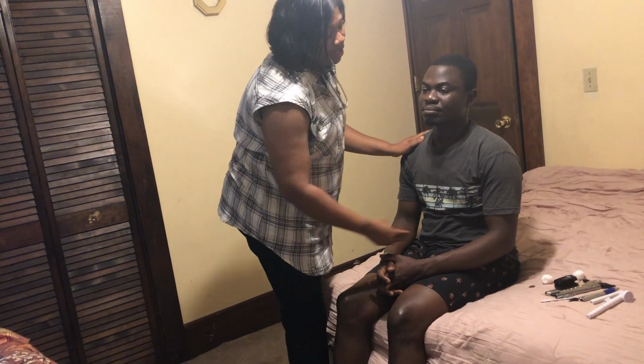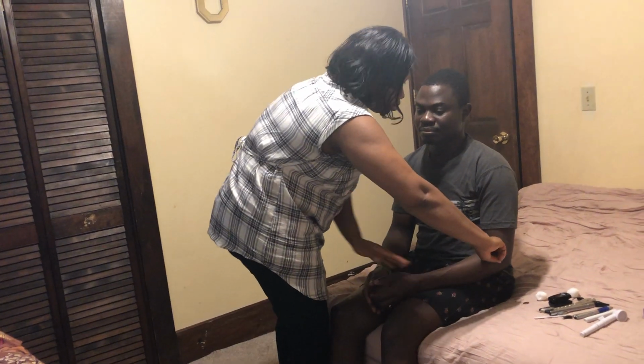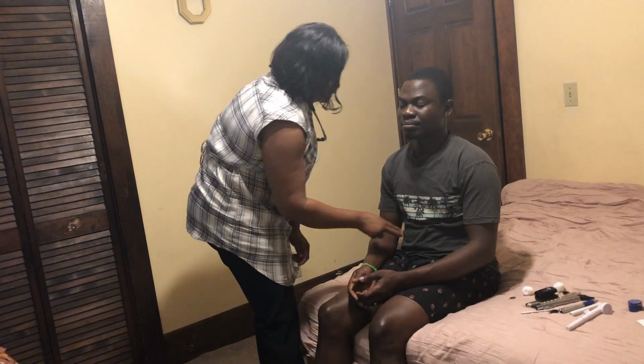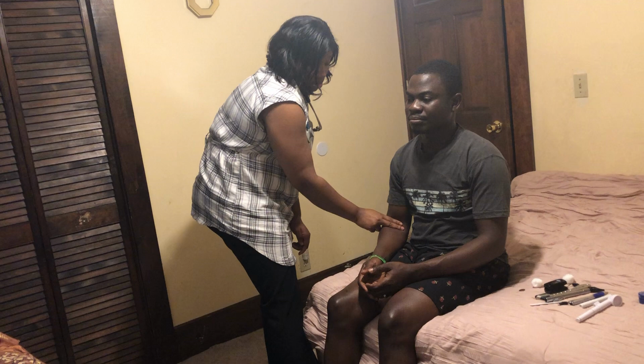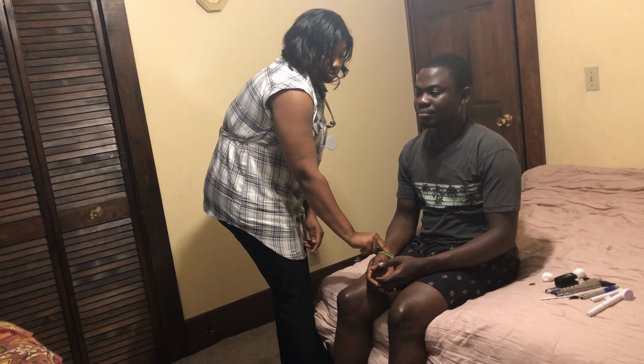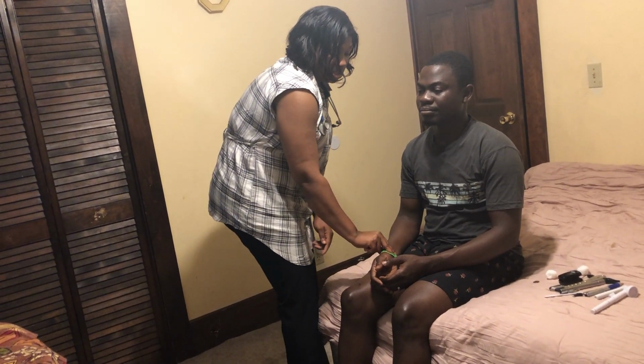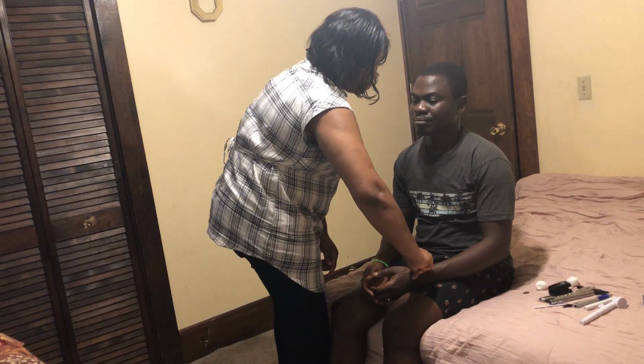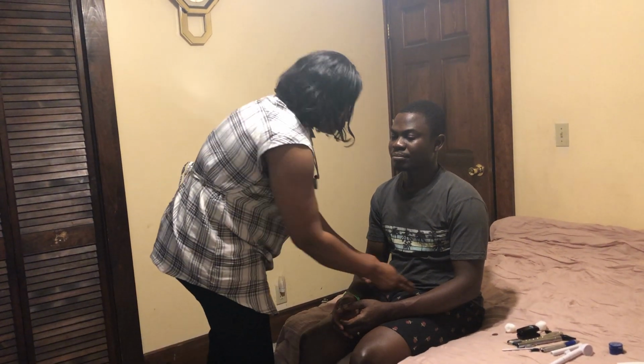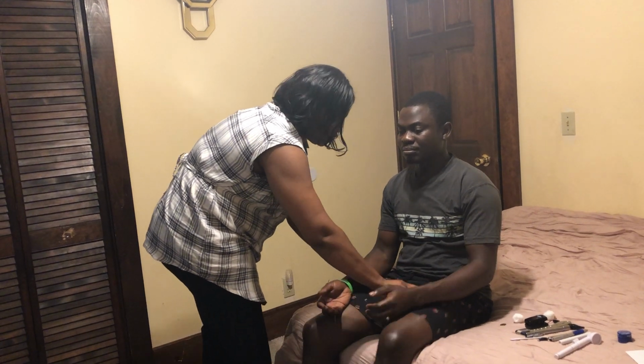Okay, the brachial pulse is right at the elbow. Now assess on both sides. The radial pulse is right there, around the wrist. Assess both sides. The femoral pulse is around the groin area.